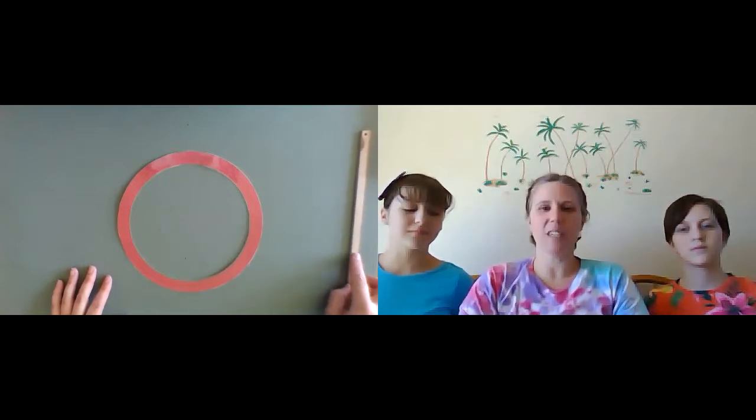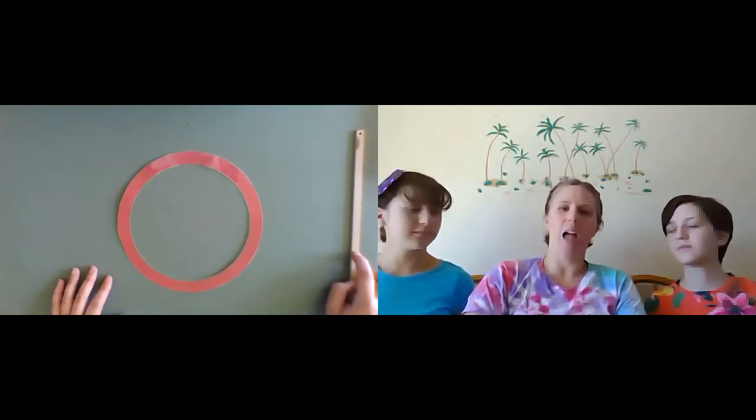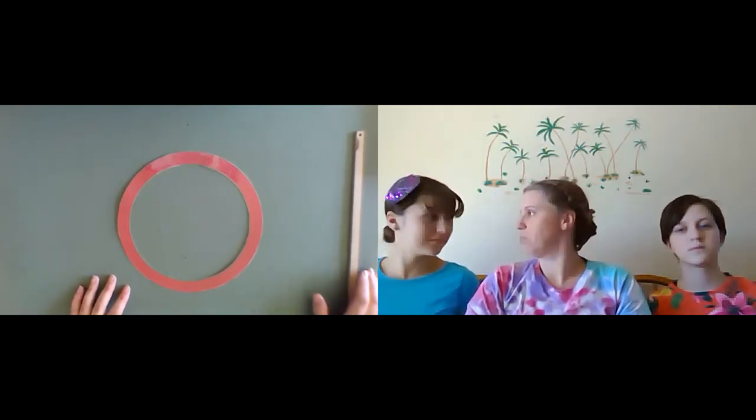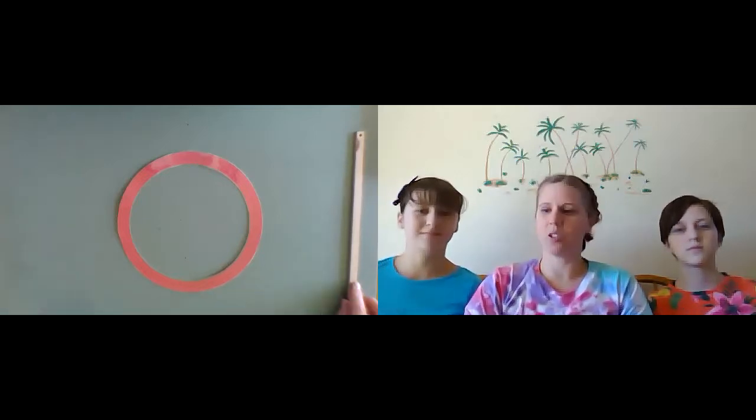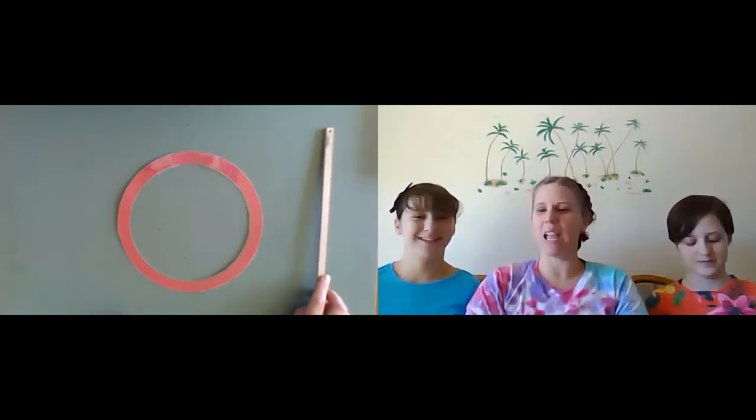So here we have this stick. This stick is outside of the circle. It's not inside the circle. It's not touching the circle. It's outside the circle. We call this external. It's outside of the circle. Now where is the line? It's still outside the circle. Still outside the circle. External.